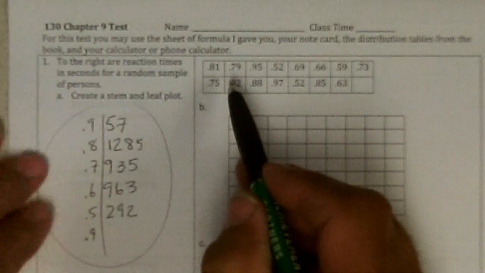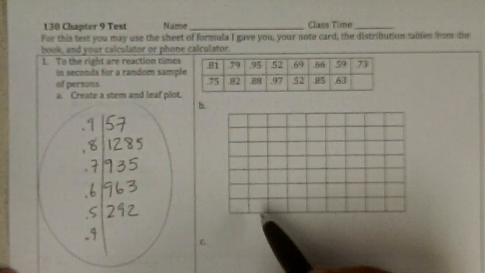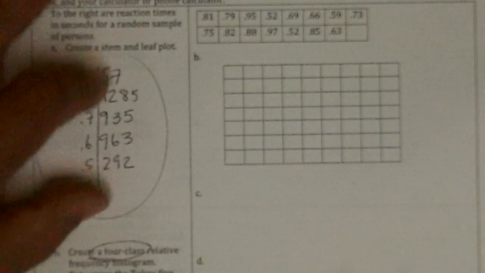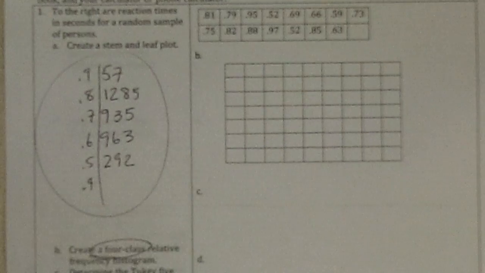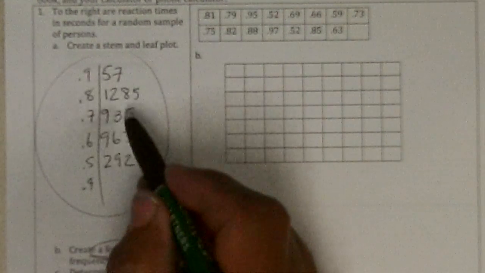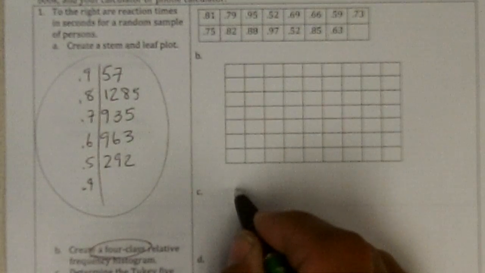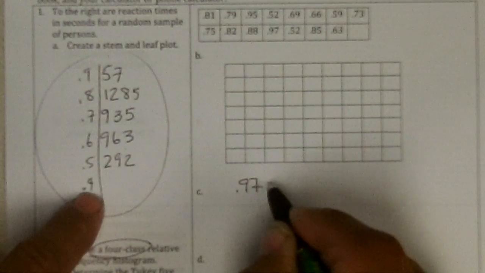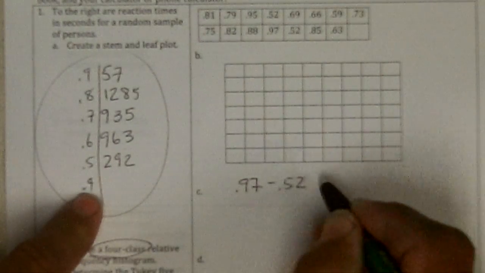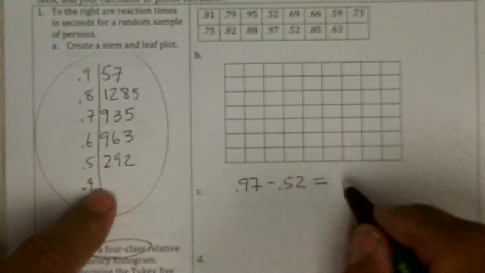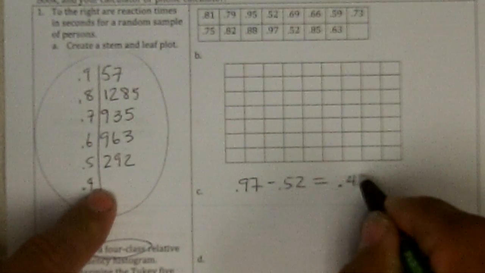Now we need to make a 4-class relative frequency diagram. Well, this has a natural 5, but they asked for 4, so I'm going to have to figure out how to divide this up. My max was 0.97, my min was 0.52, and if I subtract those, I get a range of 0.45.